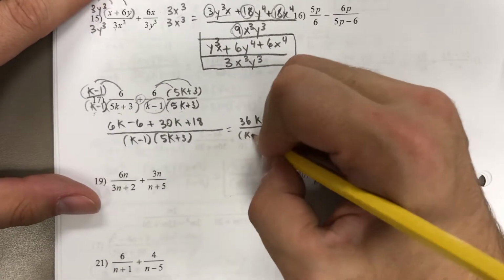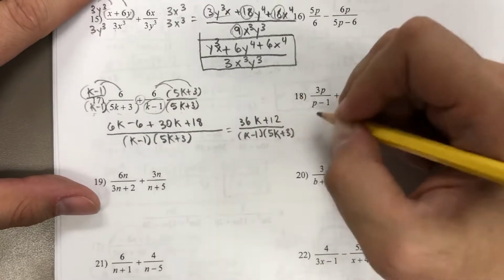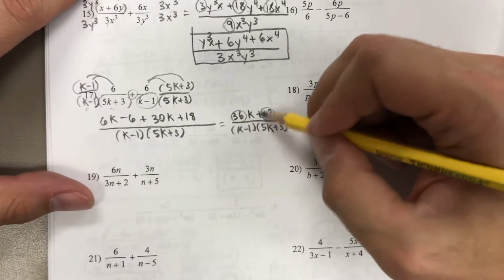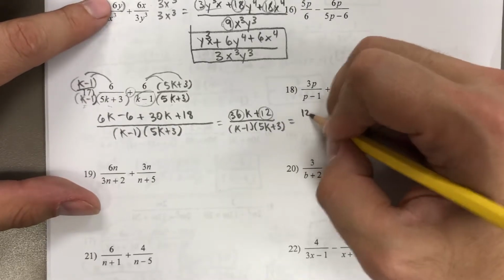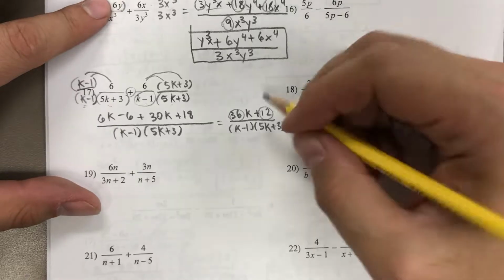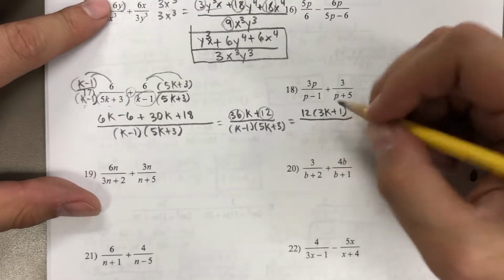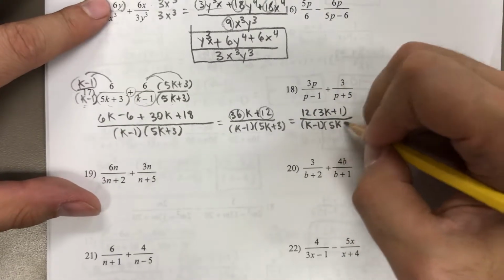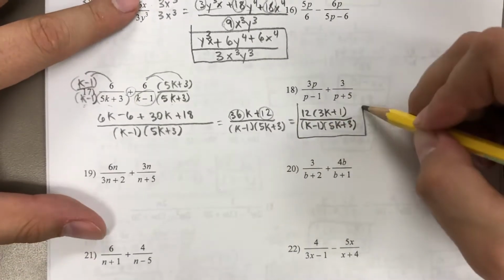All right, let's see if anything will cancel out. Hopefully it will, but if it doesn't, big deal. We just need to factor it anyways. So 36k and 12 are both divisible by 12. So if I divide out a 12 from both of those, I get 12, and then 36 divided by 12 is 3, so 3k. And then 12 divided by 12 is 1, so plus 1. So it doesn't look like that factor is going to cancel out with any of this stuff. So we did our work, we factored it out, but it doesn't factor. So that's as simplified as it gets.